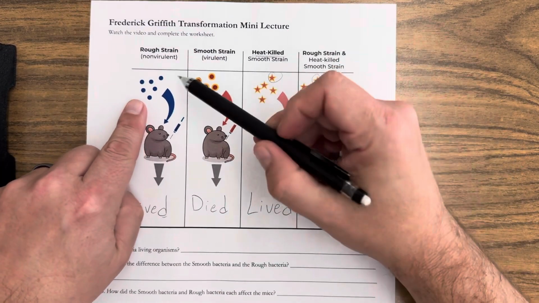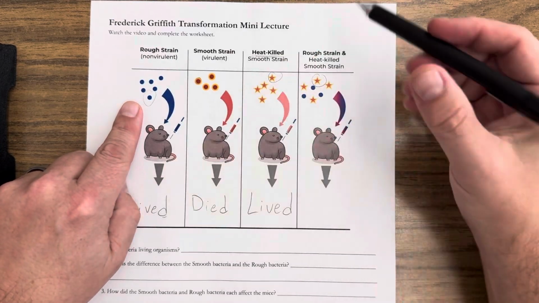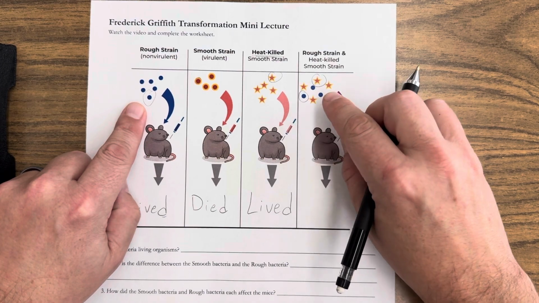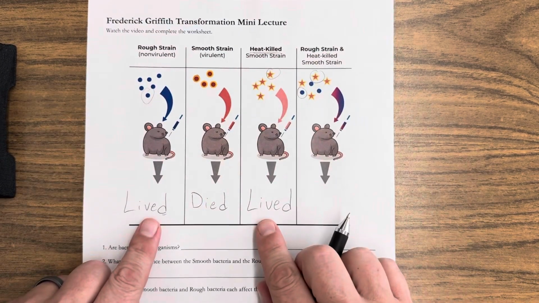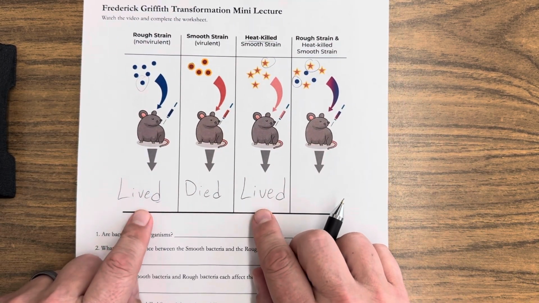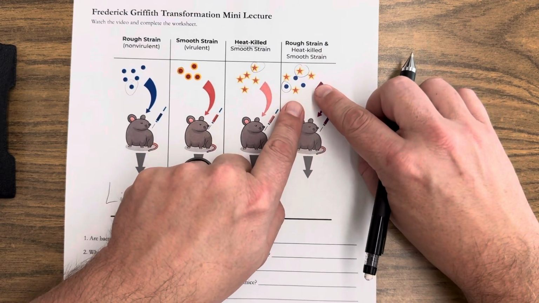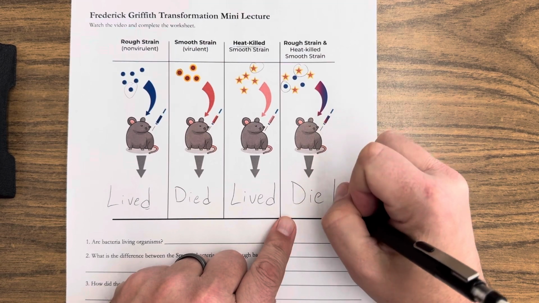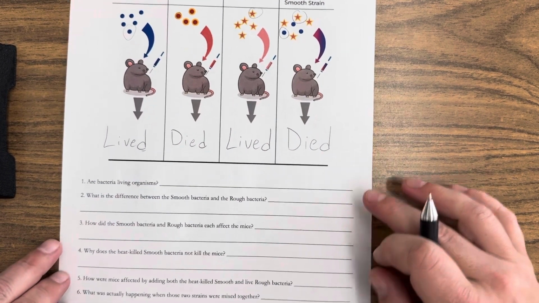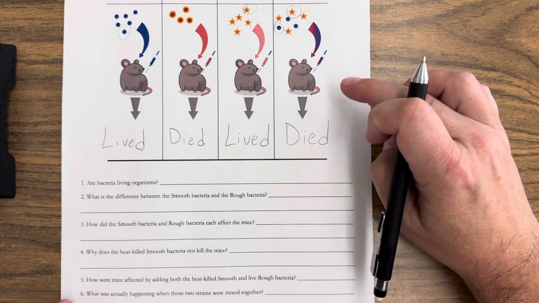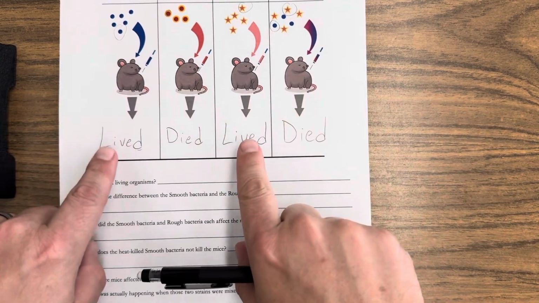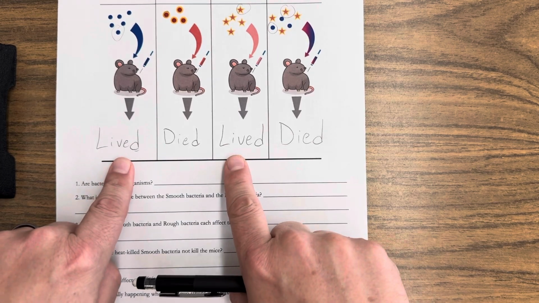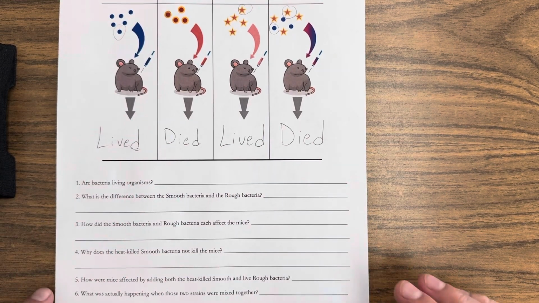And the rough strain here, and this was a living version of the rough strain, and mix them together. Now, the results for both of these individually was that the mice lived, but when he mixed them together, the mice actually died. So then the question is, why were the mice dying when both of these previous strains, the heat-killed and the rough, individually, the mice lived?